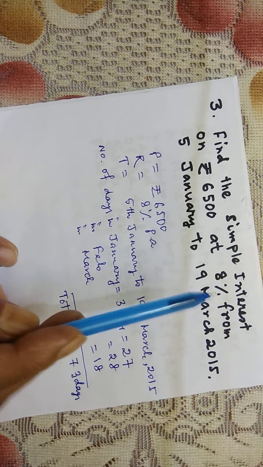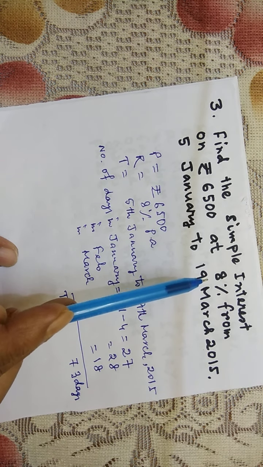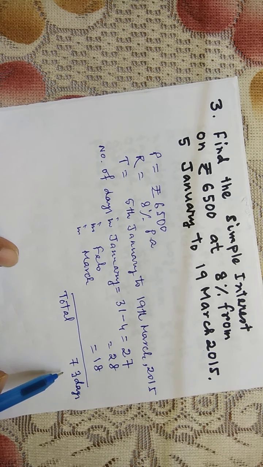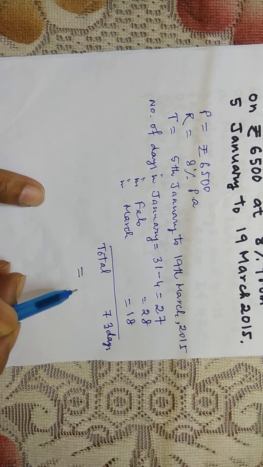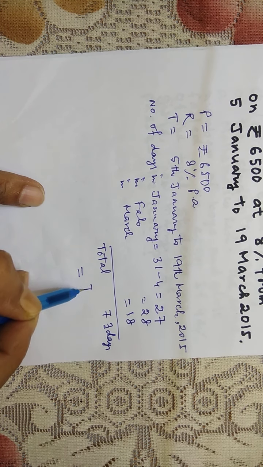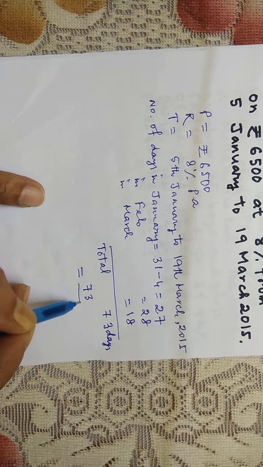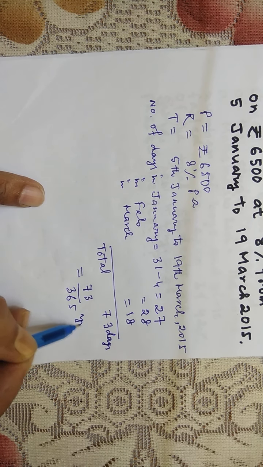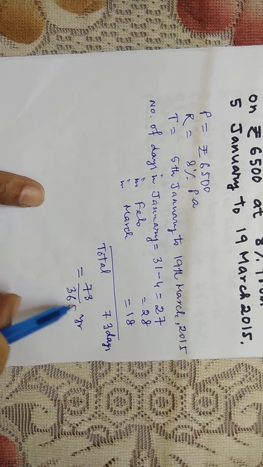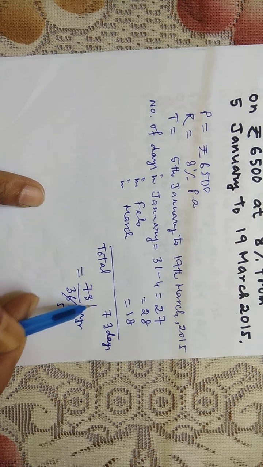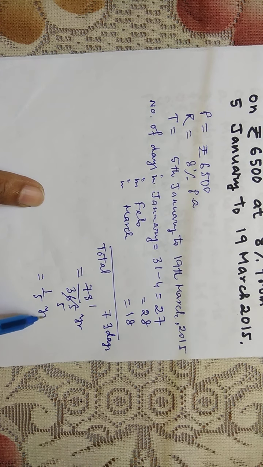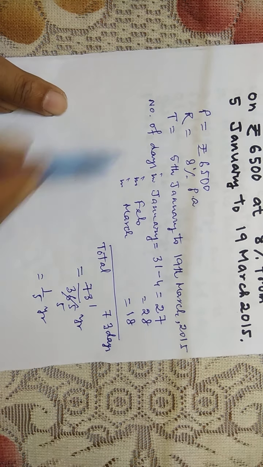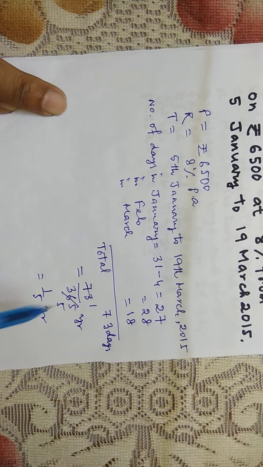The rate of interest is 8% per annum, that is per year. So you convert these days into years. 365 days make a year. So 73 days means 73 by 365 year. 73 5s are 365, so 1 by 5 year. So time is 1 by 5 year.